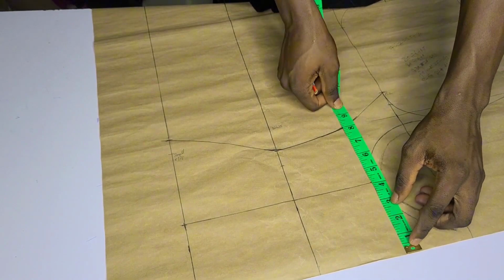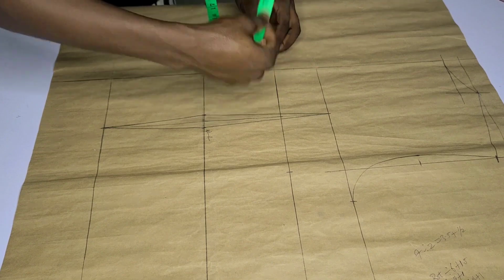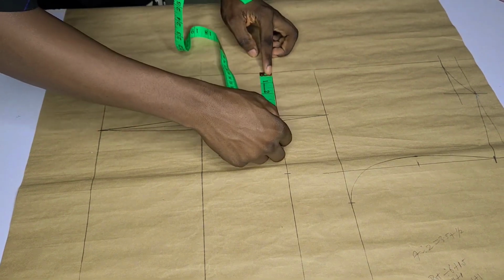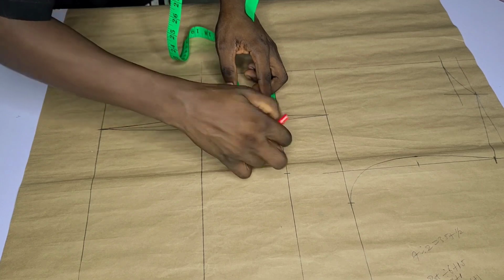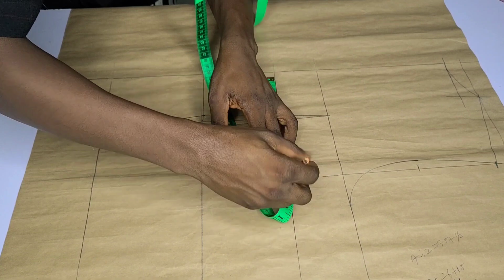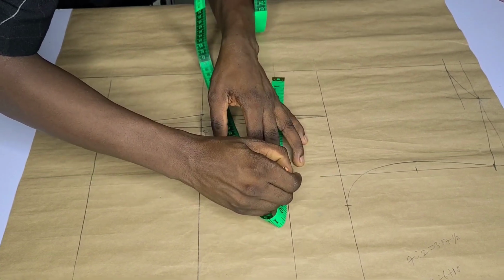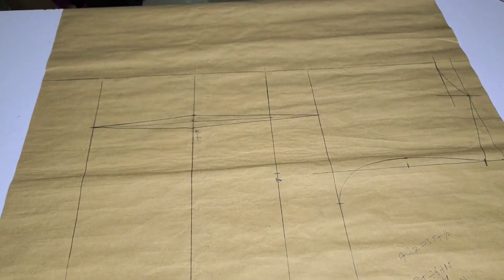Let's take it again. Our under bust is 8 inches. First of all, before the dart, you mark the front part. So after doing that, you jump the dart, then complete your measurement. Yeah, this is the right way to do it. Good. So after doing that, you go over to your waistline.